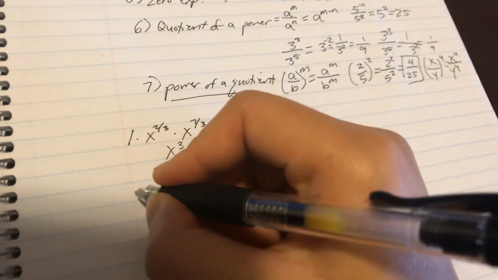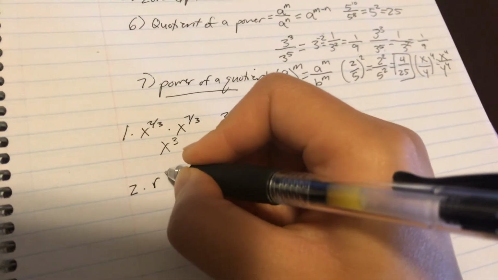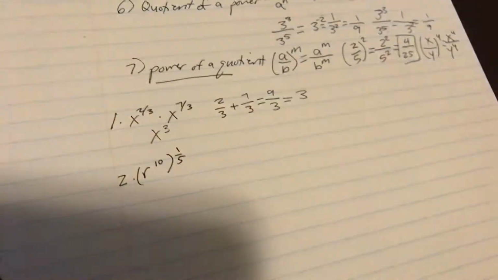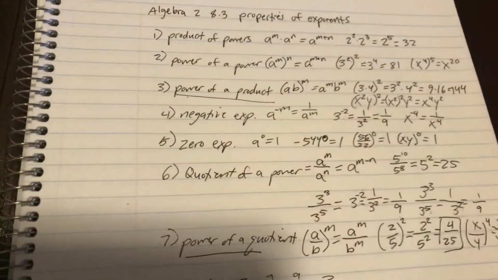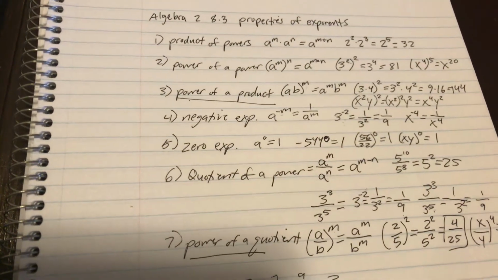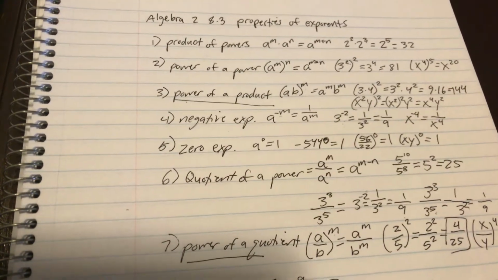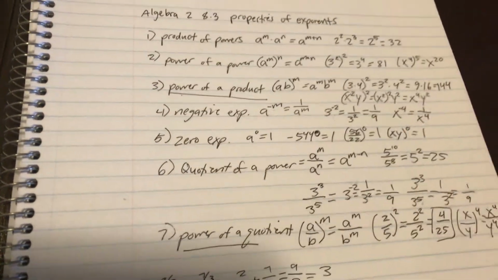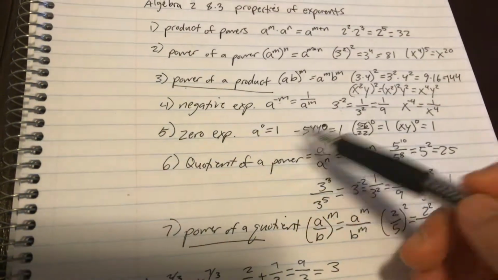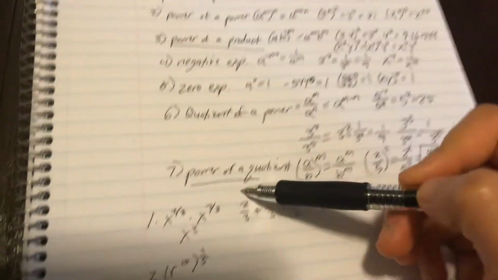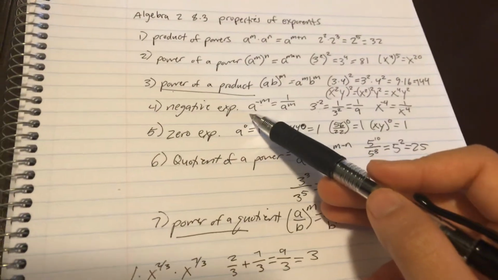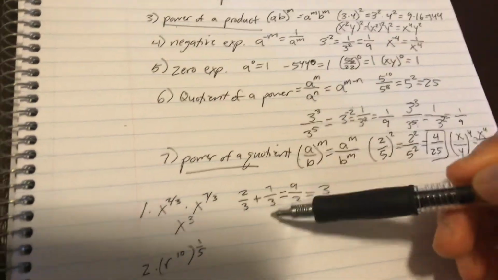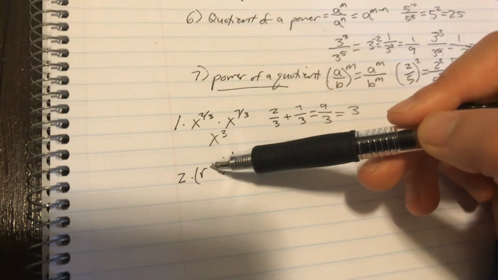All right, let's do another example. Say we have r to the 10th times 1/5. Again, let's figure out which property that's going to be. If you're having a hard time figuring out which property you're going to use to simplify the example, use the process of elimination. For example, I know it's not going to be 0 exponent, since there's not a 0 as an exponent. It's not going to be quotient of a power or power of a quotient because there is no fraction. The main number is not a fraction.